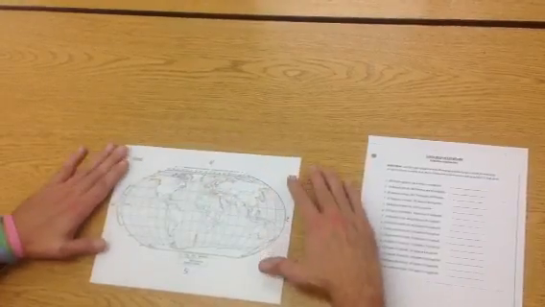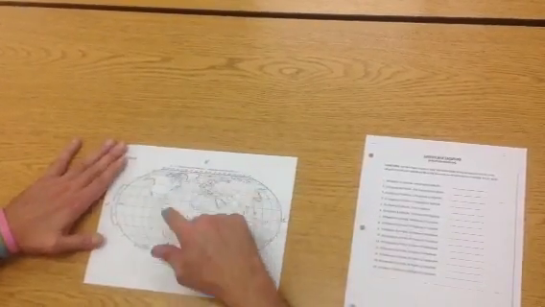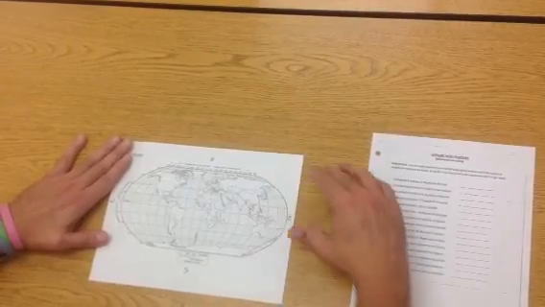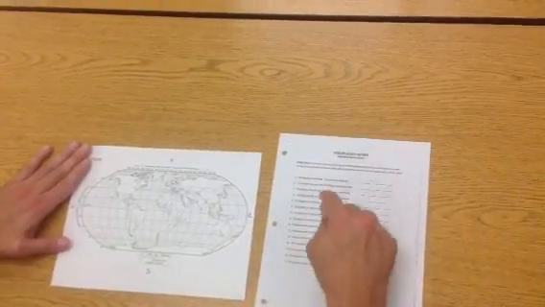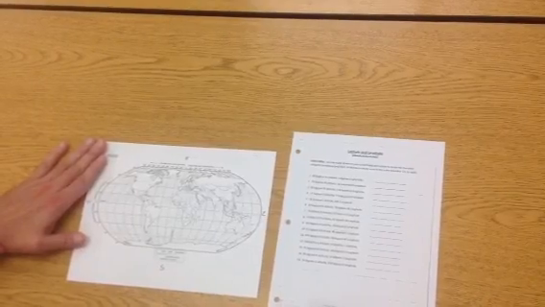So that is how you find absolute location using latitude and longitude lines. And today you're going to do a little sheet on finding those particular latitude and longitude lines and where they meet up.